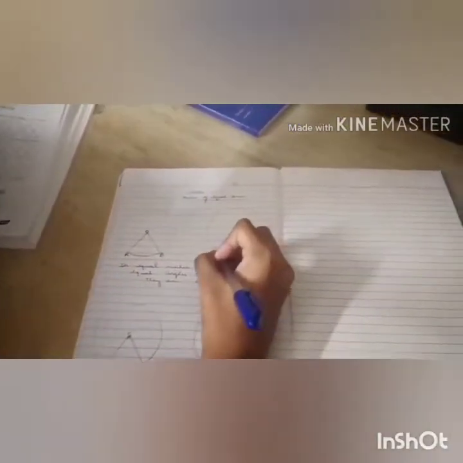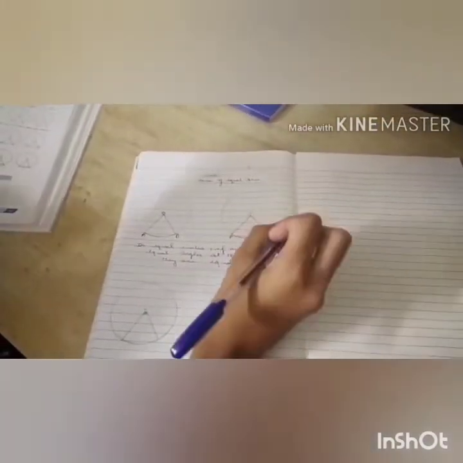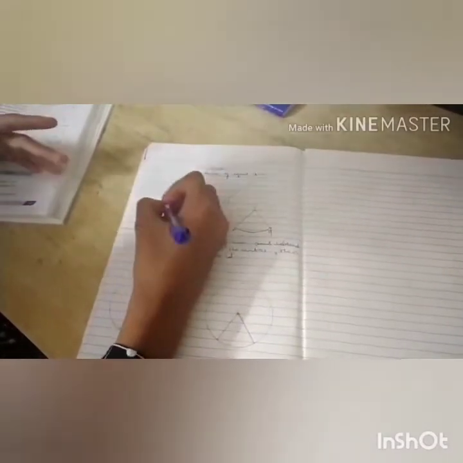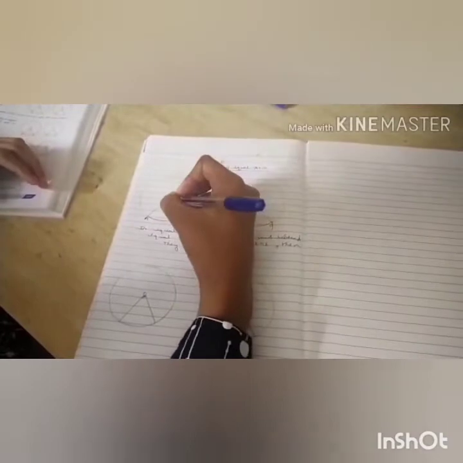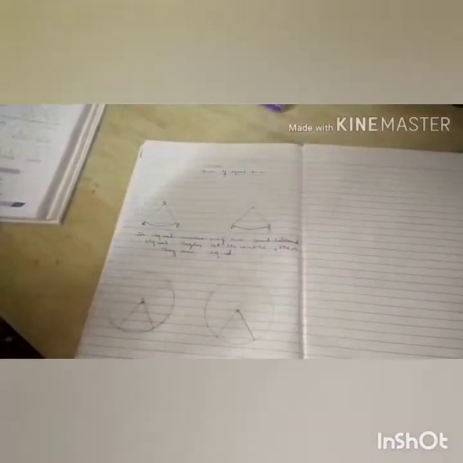The arcs AB and PQ of two equal circles have equal radii. This is the first radius and this is the second radius, guys.